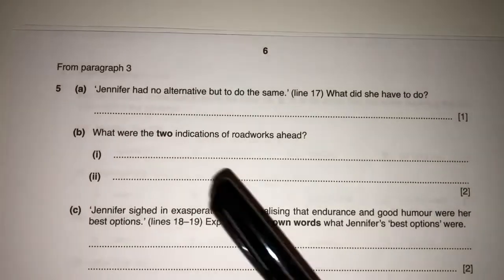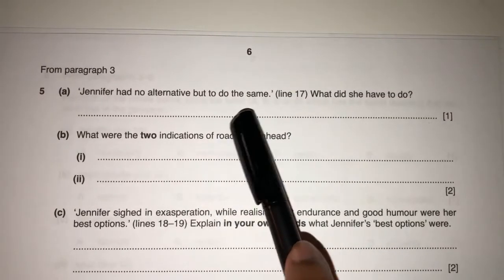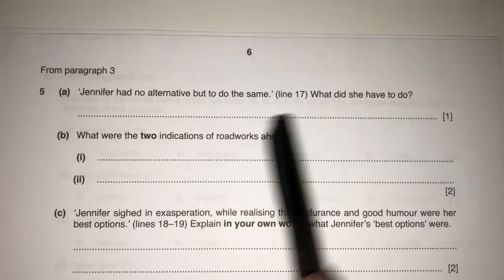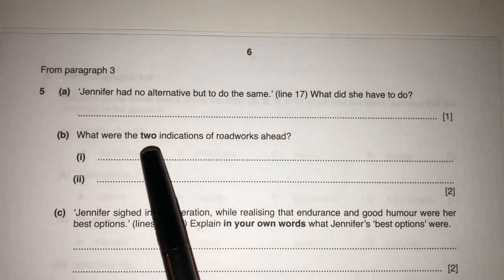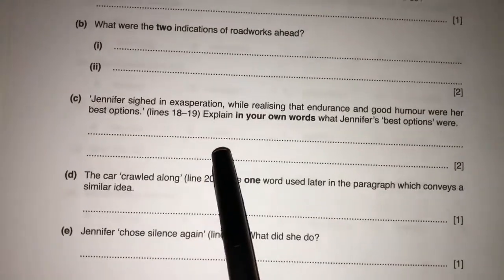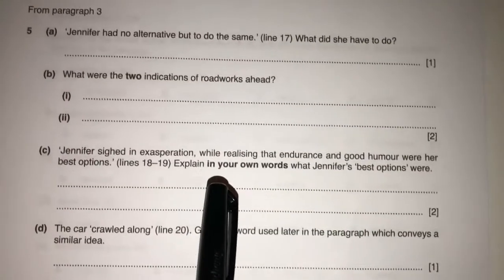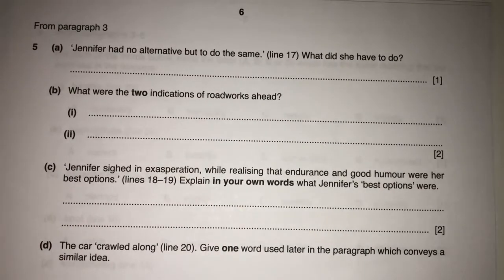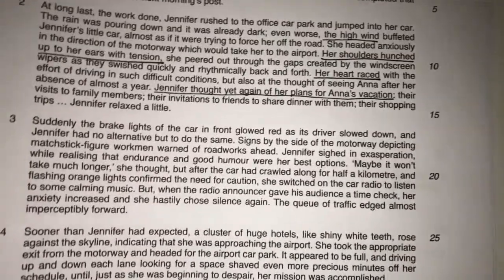So Jennifer had no alternative but to do the same. What did she have to do? What were the 2 indications of roadworks ahead? Well, there's quite a few here. So let me actually read paragraph 3 and then let's come back.